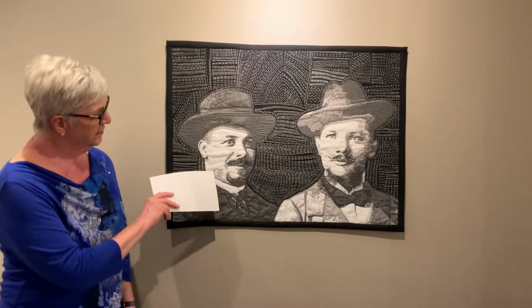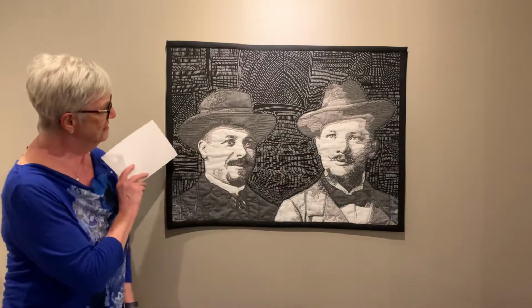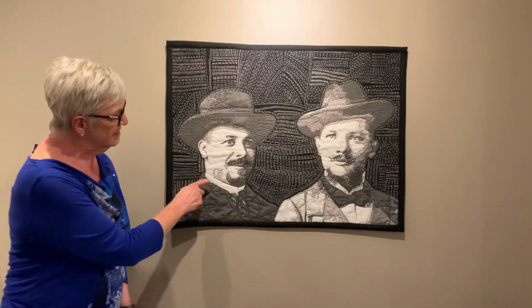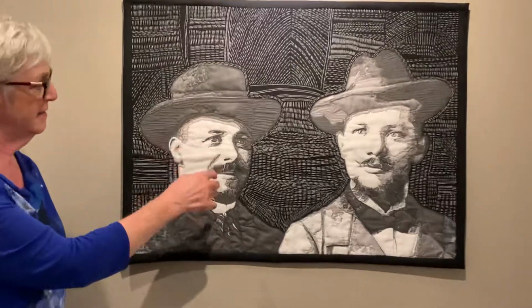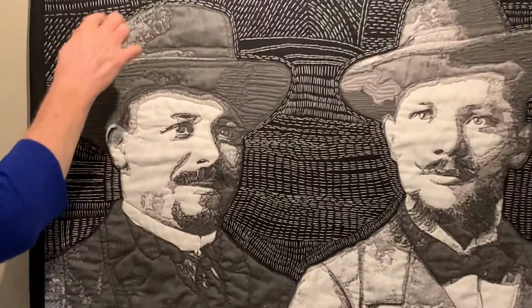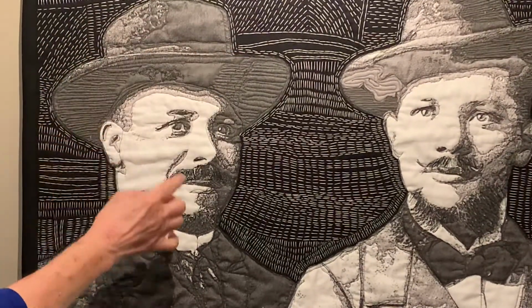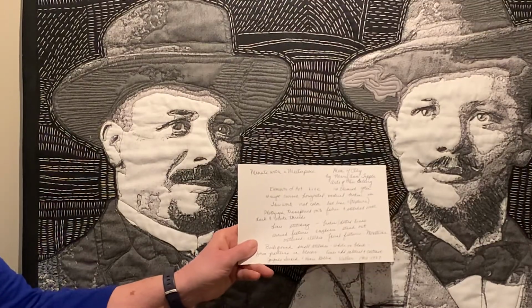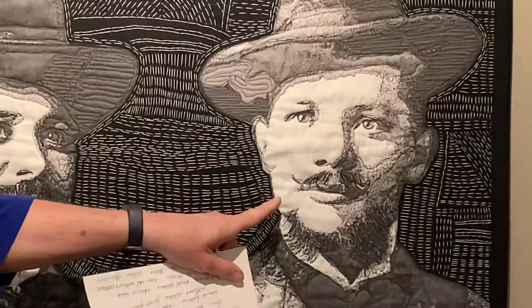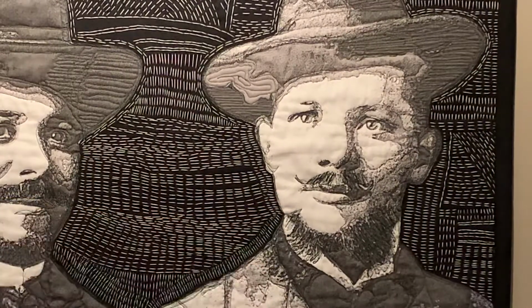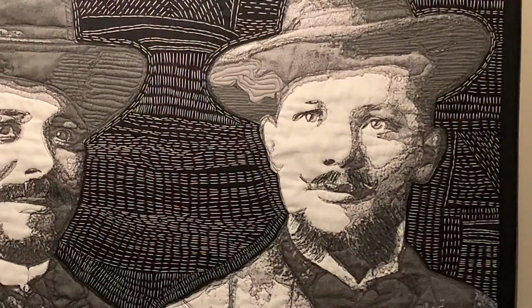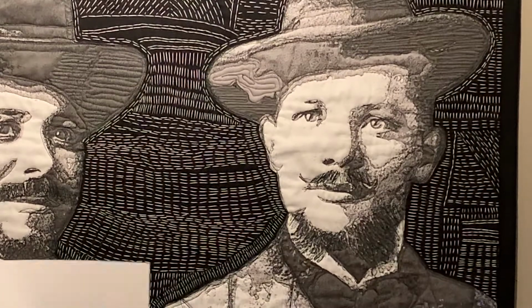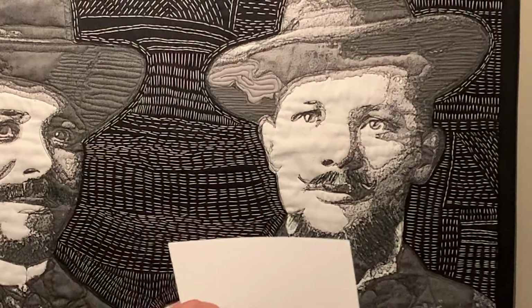First off, on the two faces, you can see that there is stitching around the outside of the face. There's stitching around the elements of their clothing. Even if you can zoom in over here, you can see stitching on this gentleman's mustache. He has a mustache that turns up on the side, and the artist has turned that up.